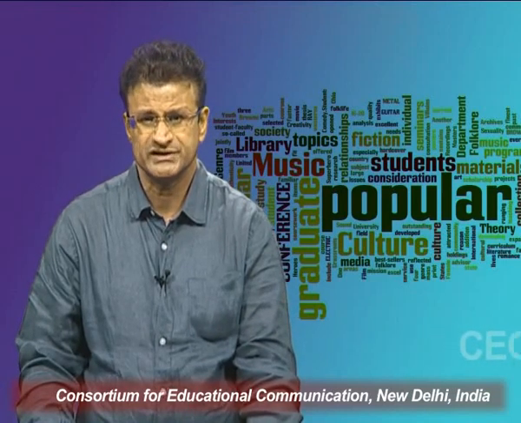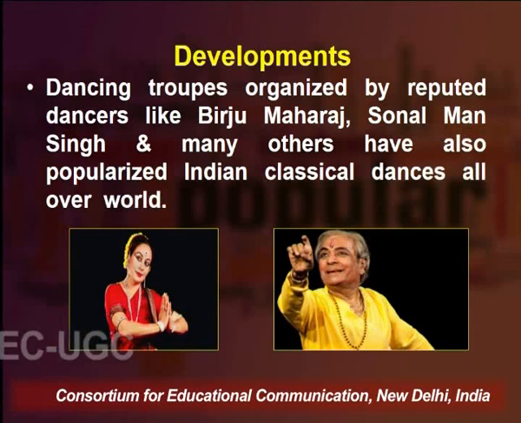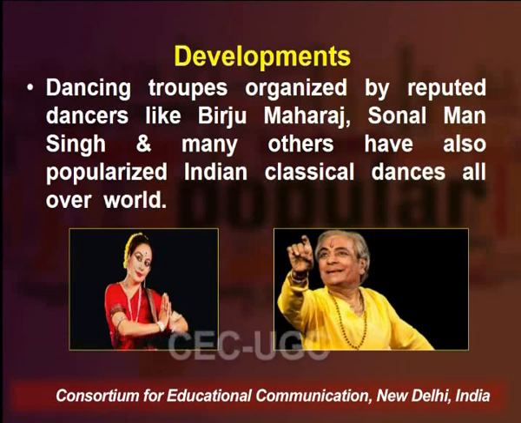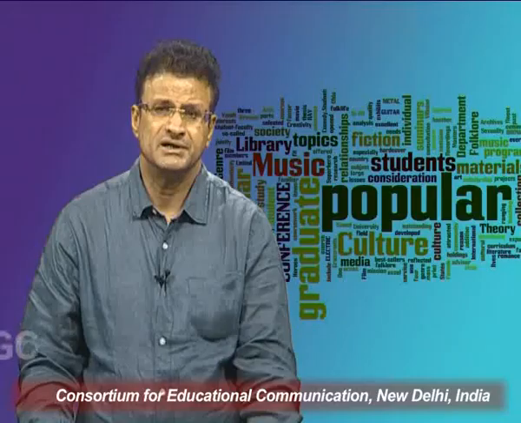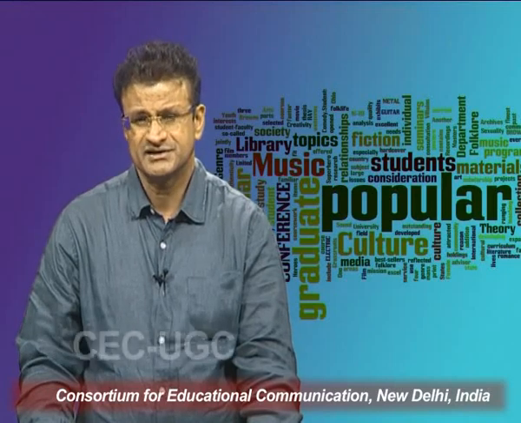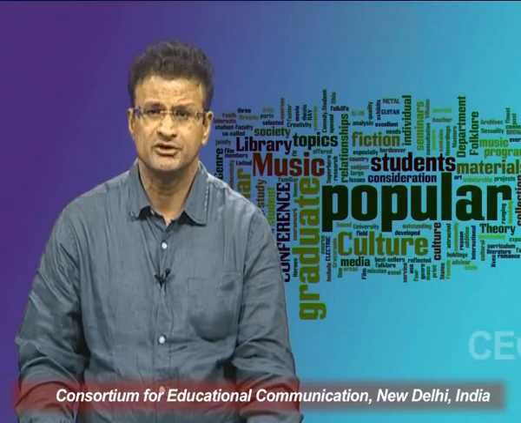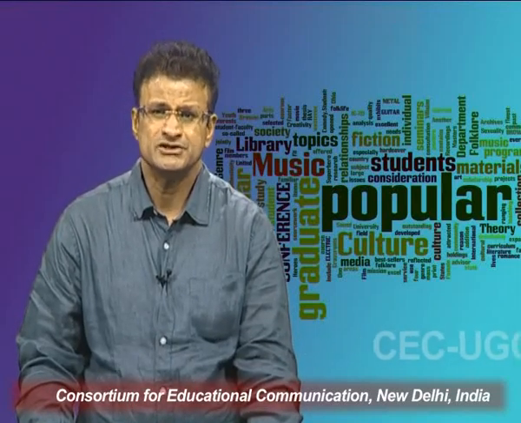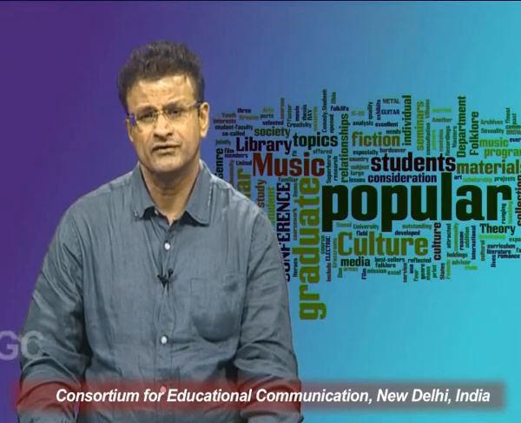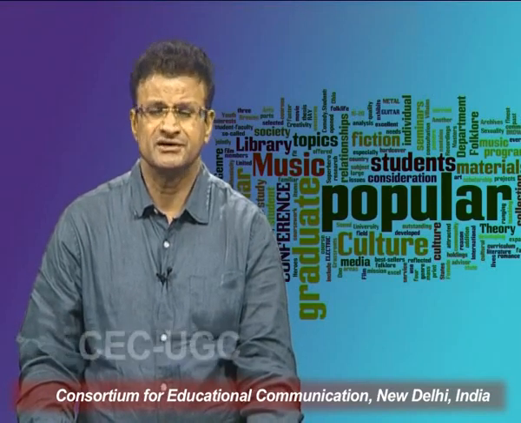And we also find that apart from singers, those who are associated with dance, reputed dancers like Birju Maharaj, Sonal Mansingh and many others, have also popularized Indian classical dances all over the world. So in that sense we find that even dances are not beyond musical traditions. Music is used in dances, and dances only become alive when they are accompanied by music. So dances have some kind of dependence on music as well.